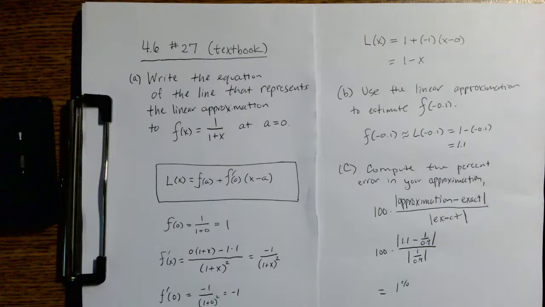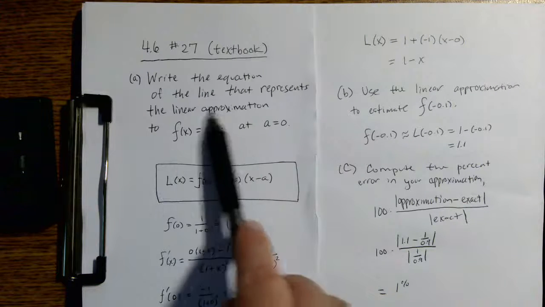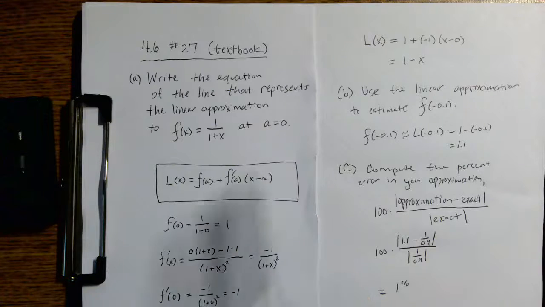And the point matters. The linear approximation would be different if we were looking at a different point on the graph. So in any linear approximation problem, you'll be given a function and a point, and you're looking for the linear approximation for that function at that point.